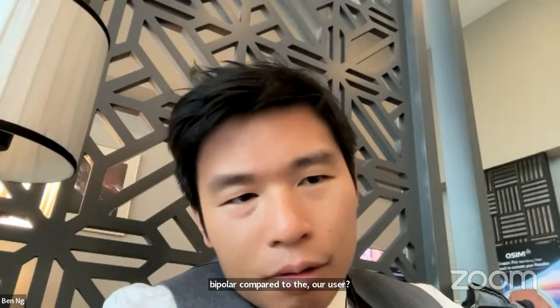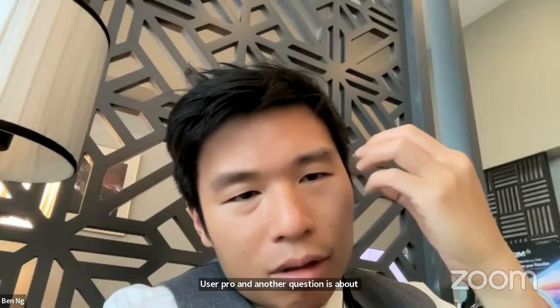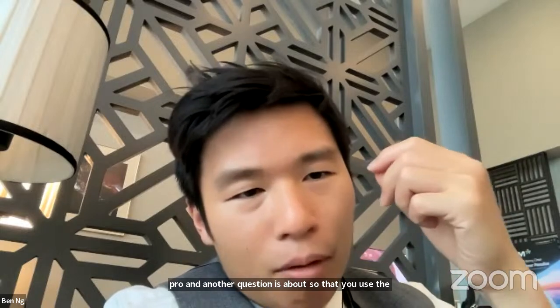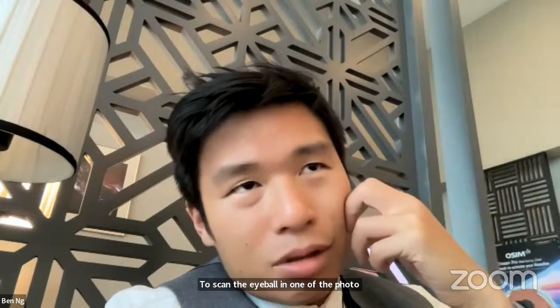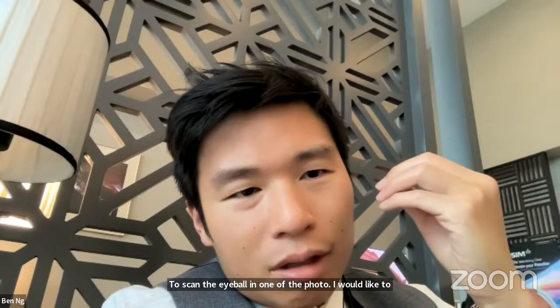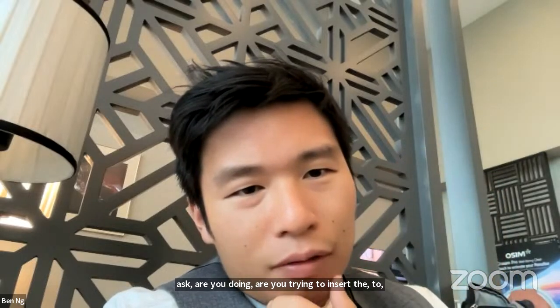And another question is about, I saw that you use the ultrasound to scan the eyeball in one of the photos. I would like to ask, are you trying to insert the electrode to monitor the extraocular eye movement, to monitor the third and the sixth nerve, and also the fourth nerve? Can you share your experience with us?